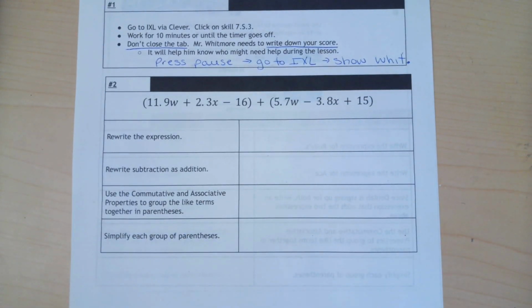So at this point, you have already completed the do now, and you've shown me what your score was. So now what I'm going to do is, sometimes I start lessons off with the simpler problems and I build up to the more difficult problems. Today what I'm doing is I'm going to start with a more difficult problem, and you'll be working on some more simple problems in your classwork.